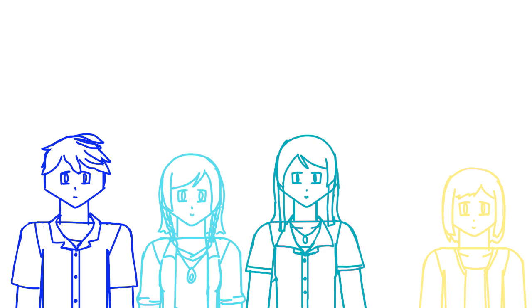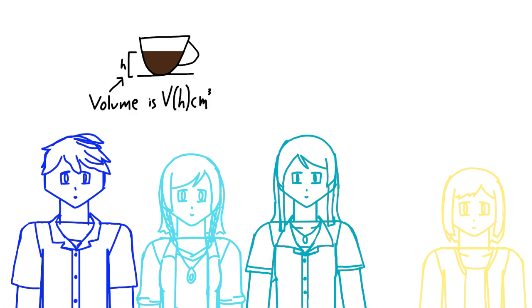Finally, the chain rule. First, I want to ask you a question. How are you supposed to find the volume? I mean, it's not like you can dump it out while you're filling it. What if you measure the height of the coffee at each moment in time and calculate the volume from there? Let's call the volume of the coffee in the cup when the surface of the coffee is h centimeters high V of h, and the height of the coffee after t seconds h of t.